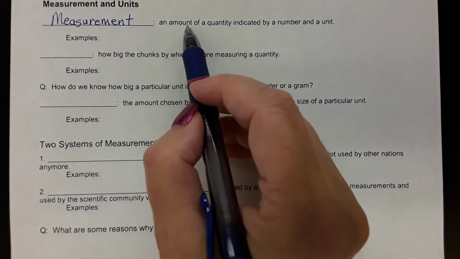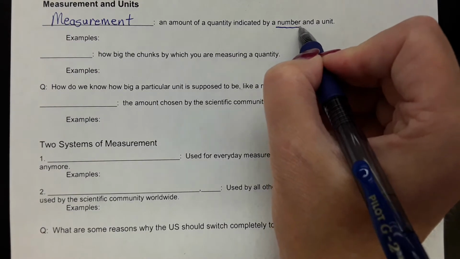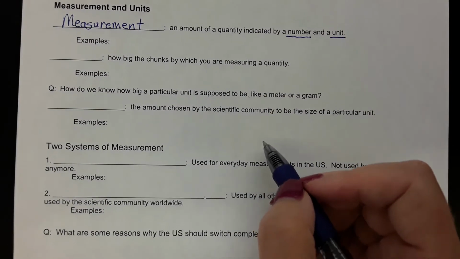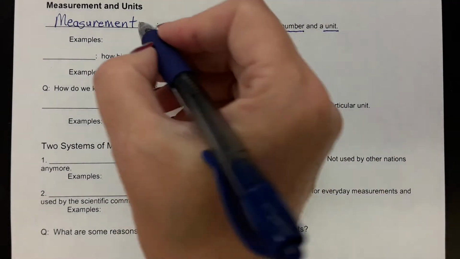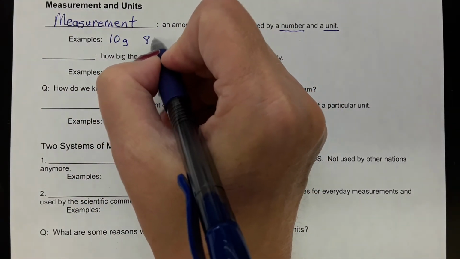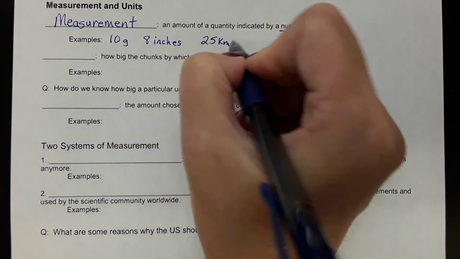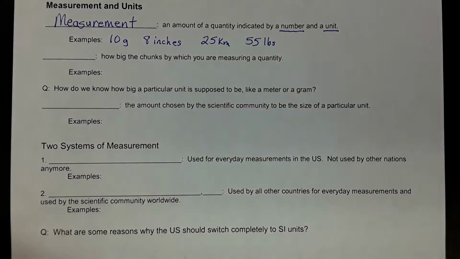So, a measurement is an amount of a quantity indicated by two things, a number and a unit. If it's just a number by itself, it's not a measurement. It has to have a unit of measure. Okay, for example, 10 grams, 8 inches, 25 kilometers, or even 55 pounds. But if it's just a number by itself, it is not a measurement, okay?